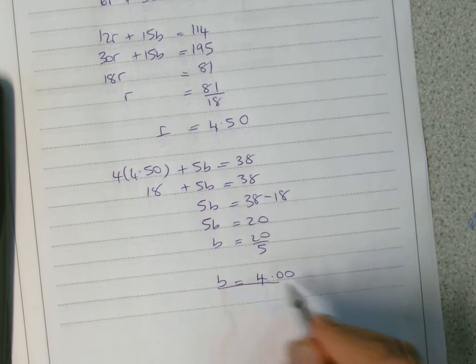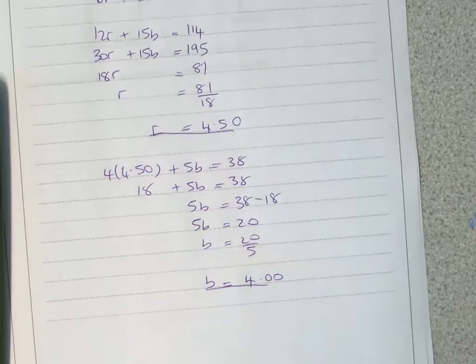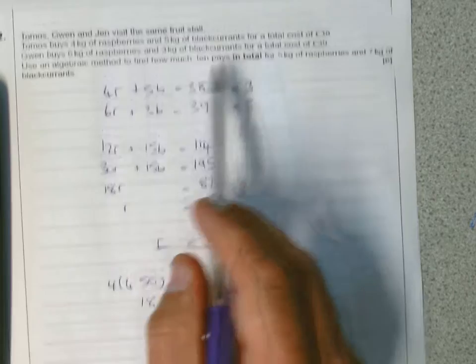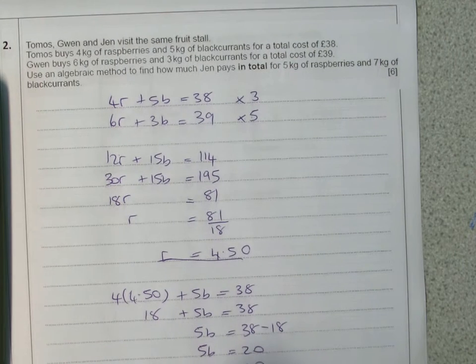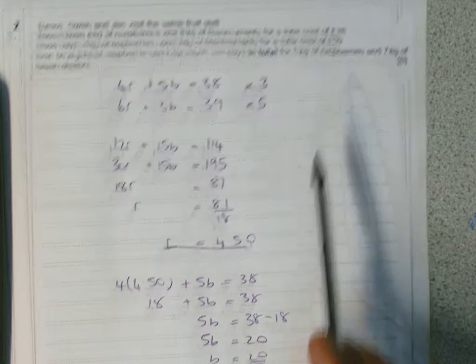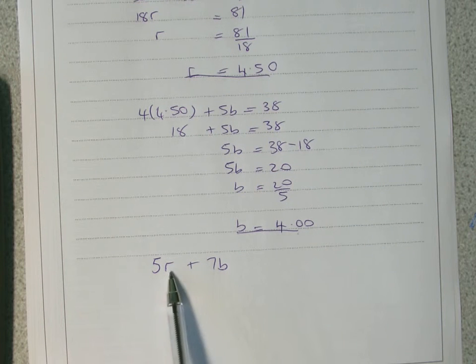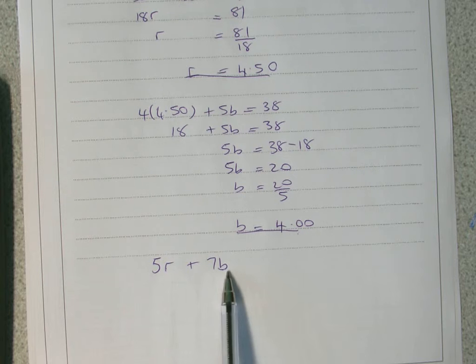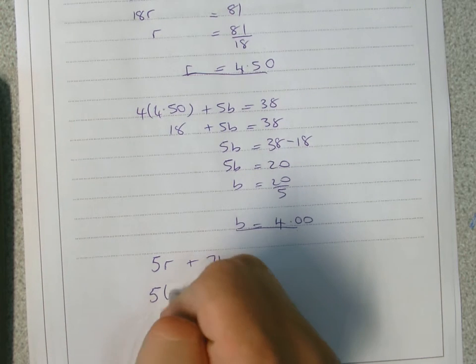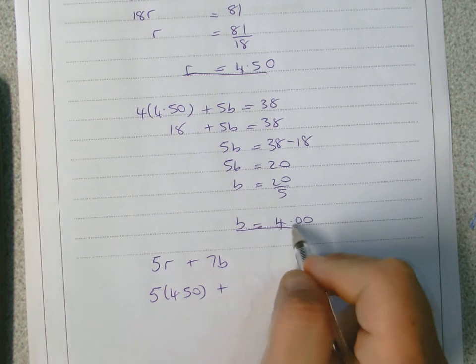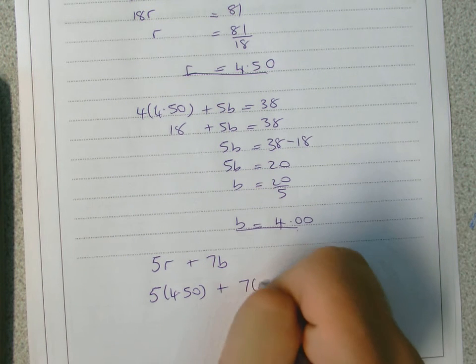So we've got now the cost of blackcurrants, we've got the cost of raspberries. Go back to the question, we're going to make sure we answer it. Jen wants 5 kilograms of raspberries and 7 kilograms of blackcurrant. That's what she wants. So we need to work out the cost of that. 5 kilograms of raspberries, 7 kilograms of blackcurrants. So 5r, we know r is £4.50, so we do 5 times £4.50, and we know blackcurrants is £4, so that'll be 7 times £4.